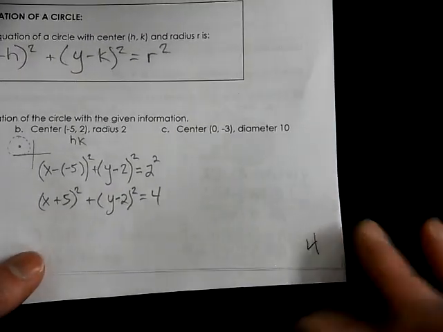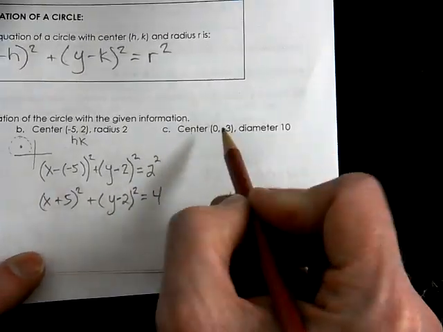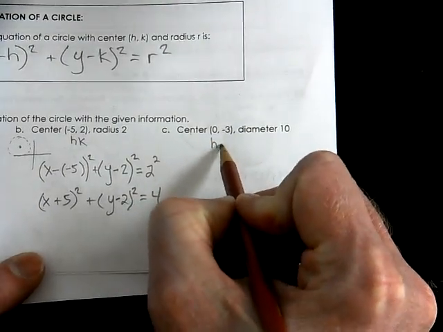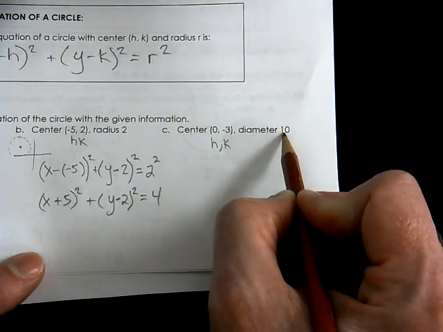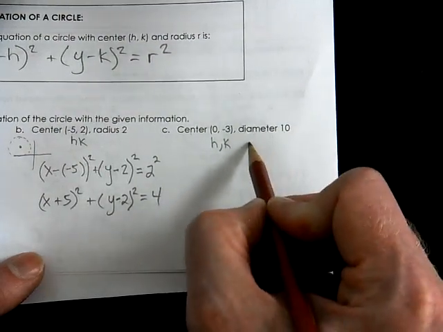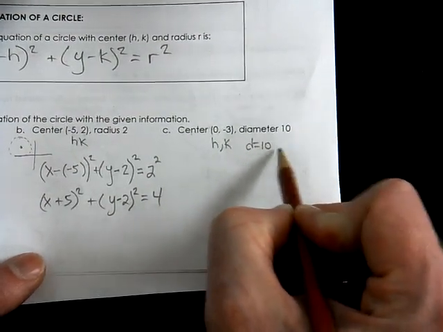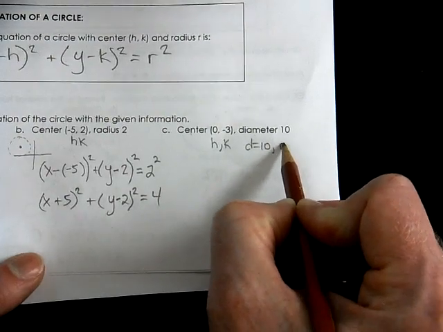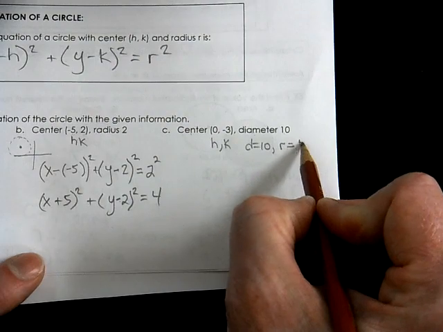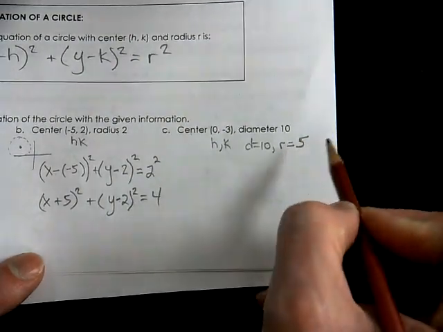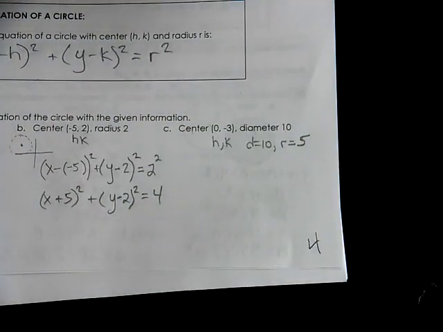Back to our final one here. We have a center at h comma k. This is a diameter of 10. If the diameter is 10, then that means that the radius is going to be half of the diameter. The radius is 5. You need to concentrate on what's important. You need a center point and you need a radius.